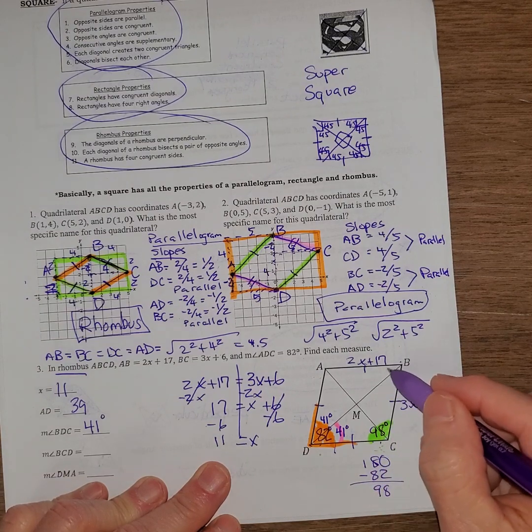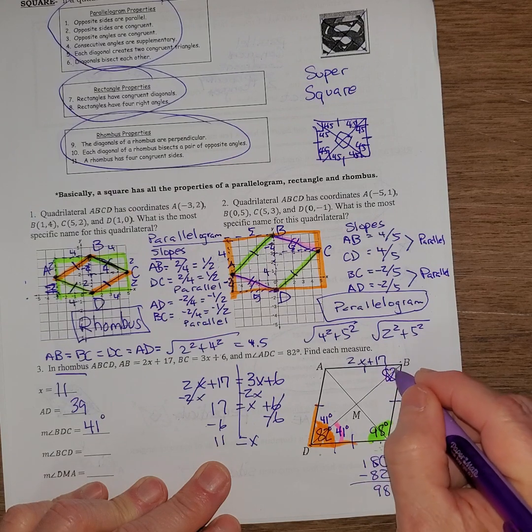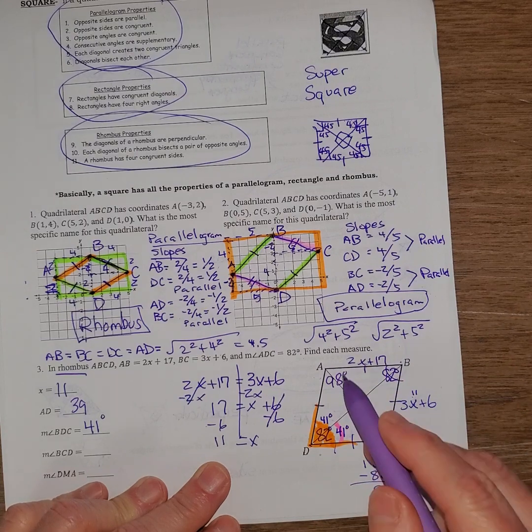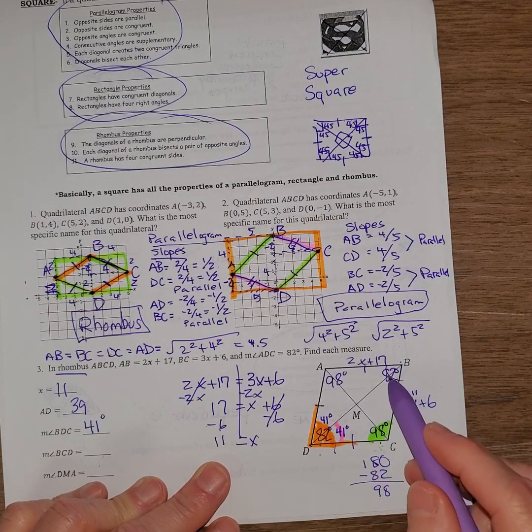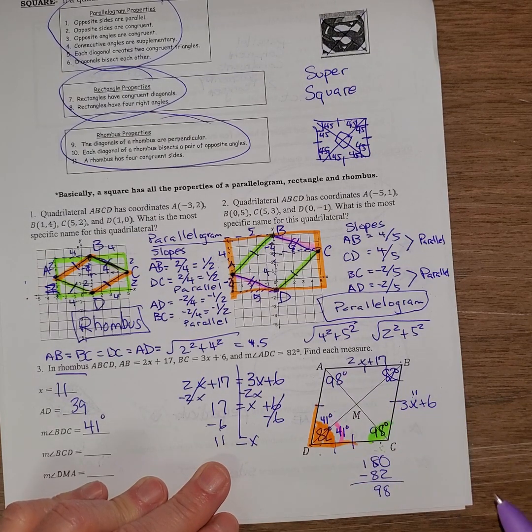What would this one be? Yeah, these are the same. This corner over here would be 82. This corner over here would be 98, right? And if you wanted the little ones, you'd just divide by 2 for each of them. For a rhombus, it's kind of nice, right? You just divide by 2 to find the angle.